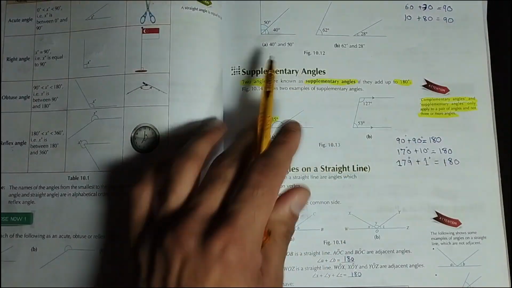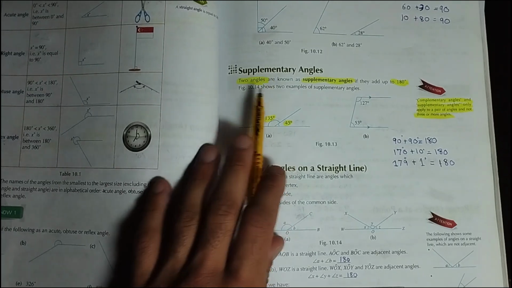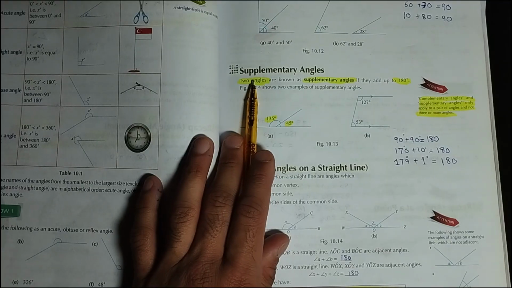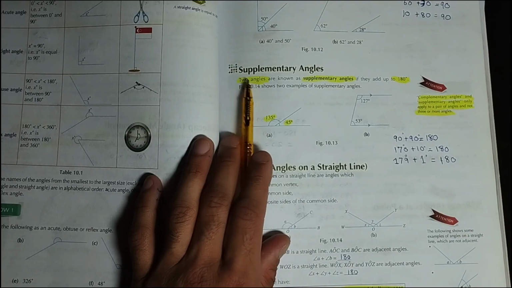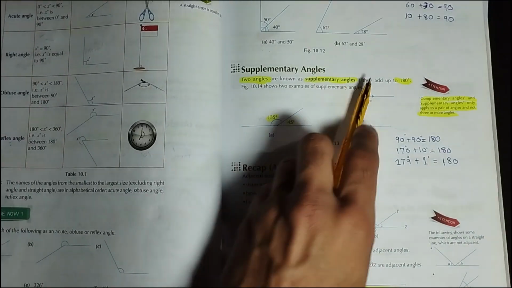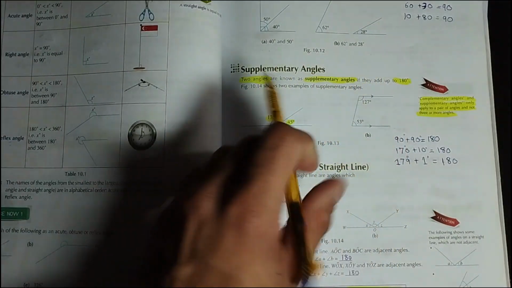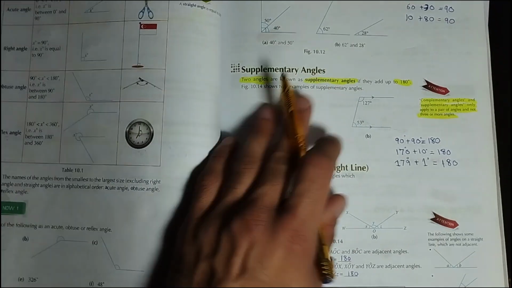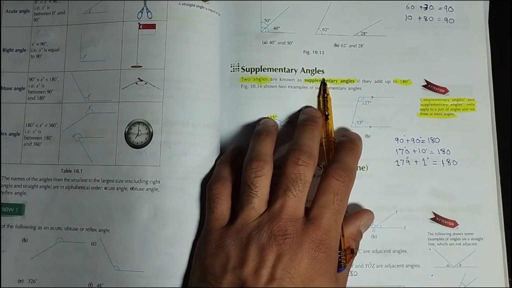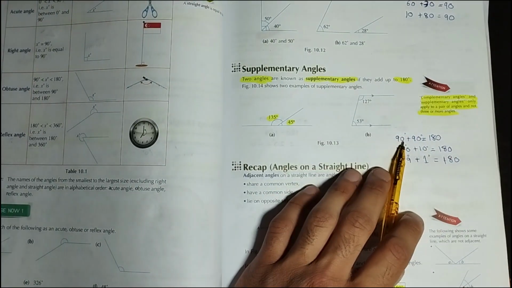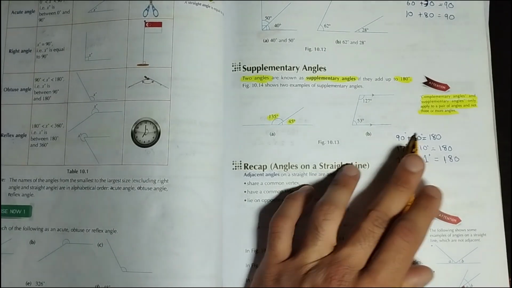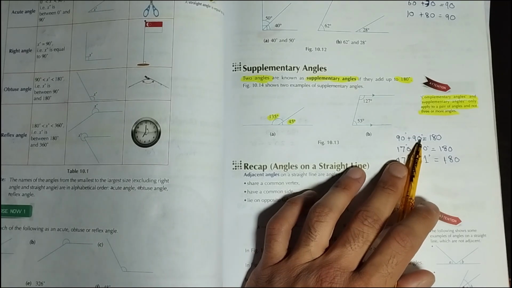Okay, what about supplementary angles? Supplementary angles are again only and only two angles. We're not talking about three angles, we're not talking about one, we're not talking about four. It's only two angles, in such a way that they add up to 180. In other words, whatever those two angles are, if their sum is 180, then they are supplementary angles. For example, 90 plus 90 is 180, that's why 90 is a supplementary angle with 90.